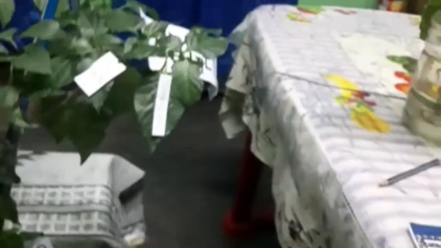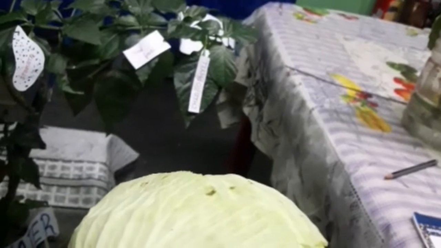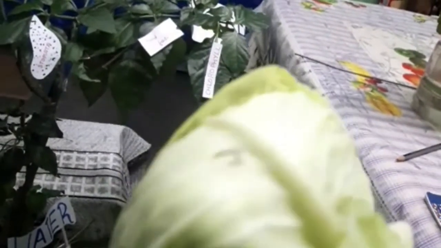Now, dear students, tell me, is this a green plant or a non-green plant? Yes, it is a green plant because it is green in color. And tell me, is this cabbage a non-green plant or a green plant? Yes, it is a green plant.